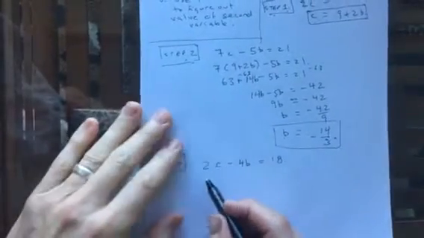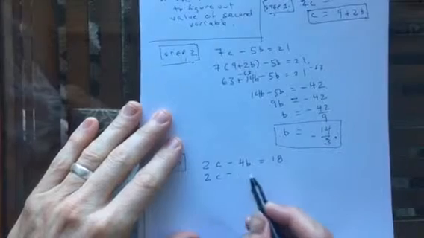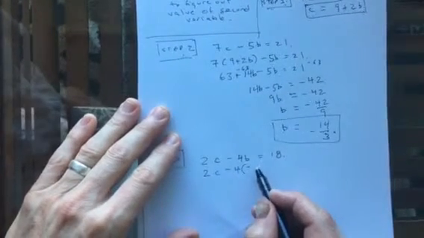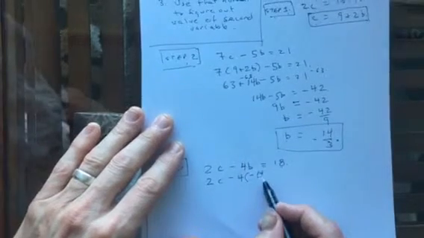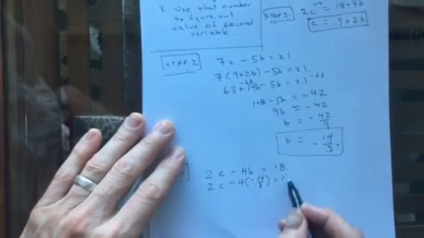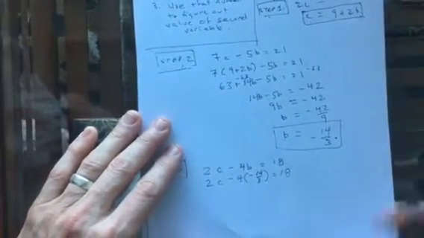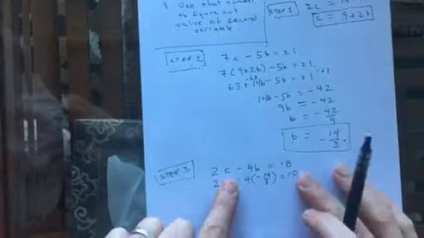So instead of writing 4b, I'm going to put in this number, because again, it makes no difference whether I have a b or minus 14 over 3. So you end up with 2c minus, instead of 4b, it's 4 times minus 14 divided by 3 equals 18. See that? I've substituted the b for the minus 14 over 3.